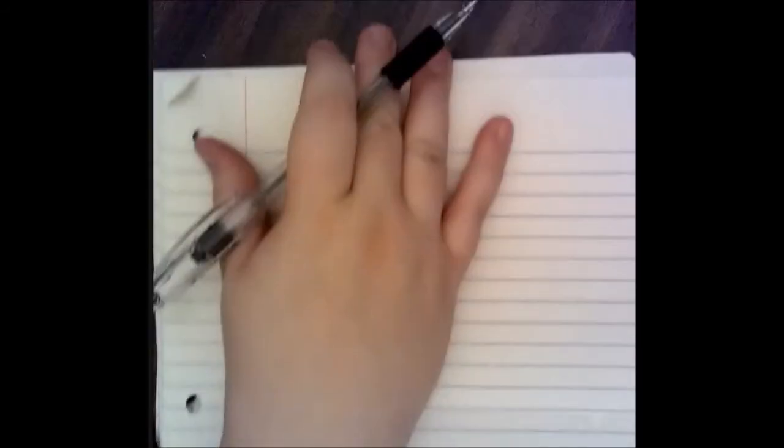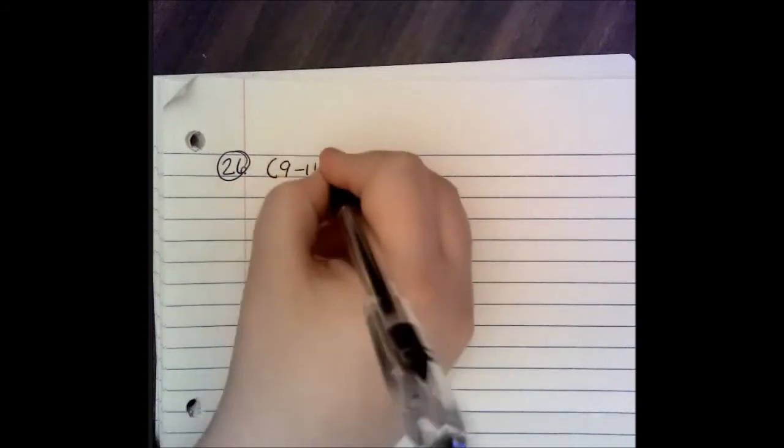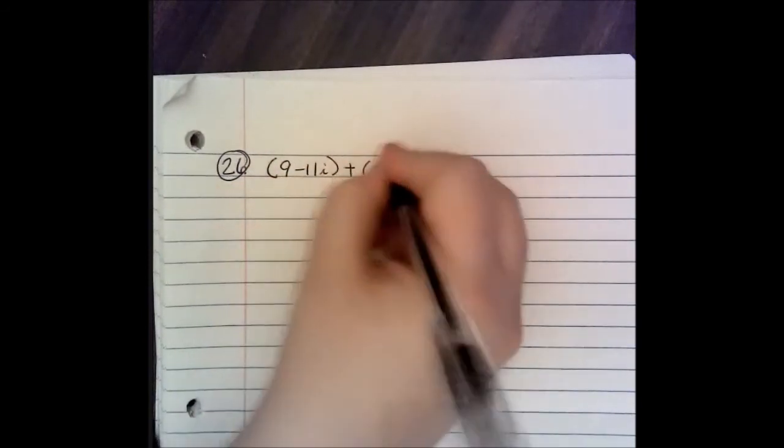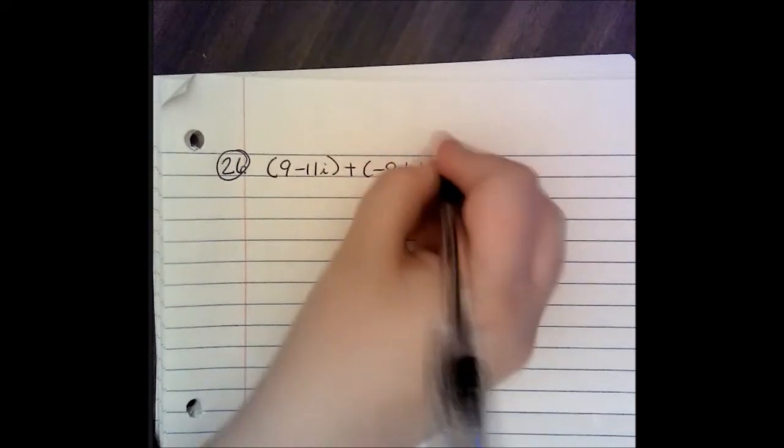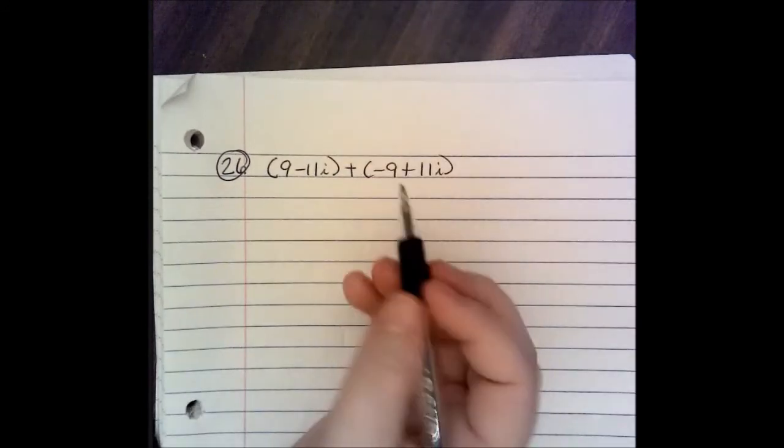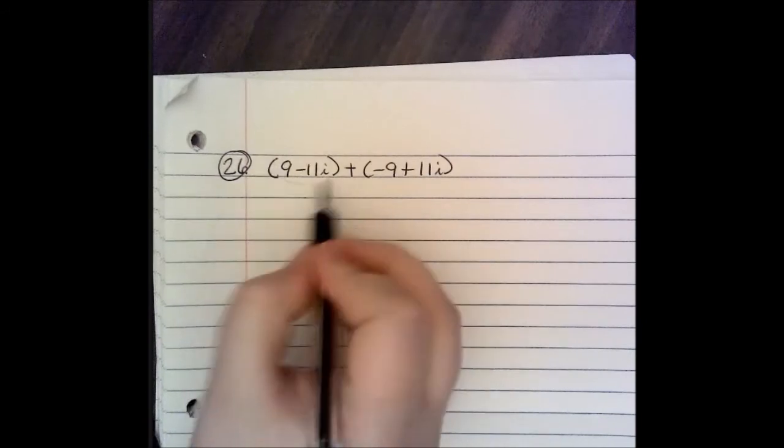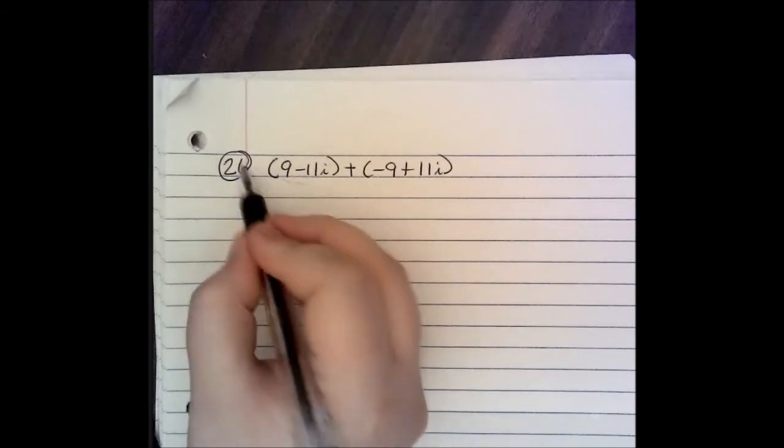Now let's look at problem number 26. It's the last one of this part of the section. So we have 9 minus 11i plus negative 9 plus 11i. So you've got those same two questions. Can't combine anything in here. Nothing multiplies out in front.